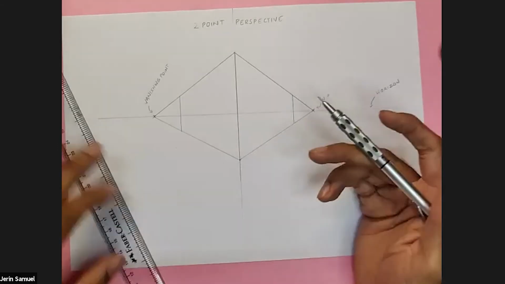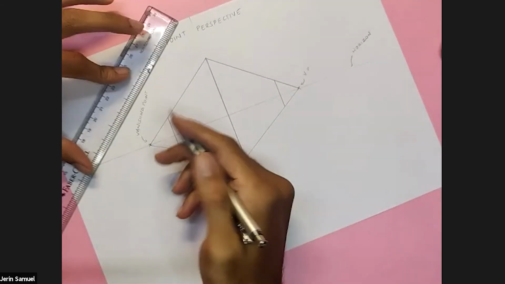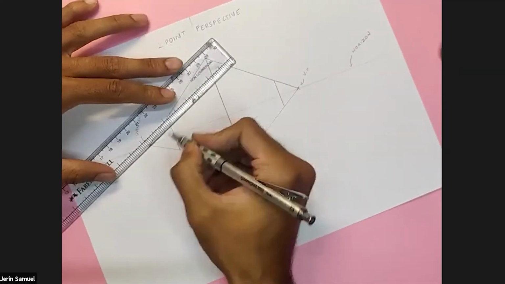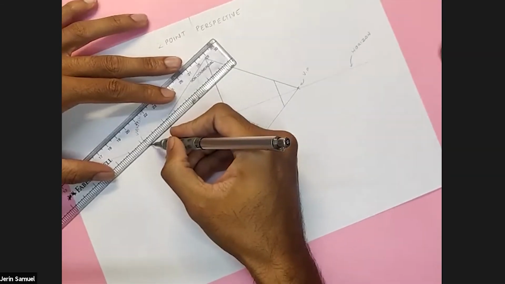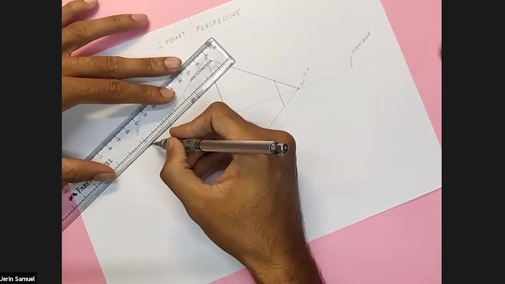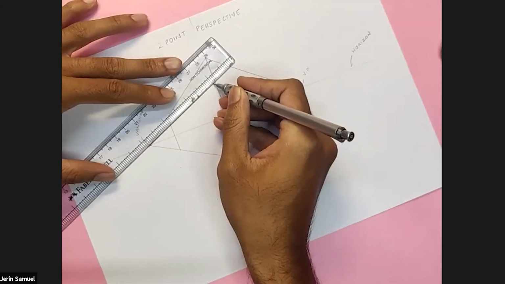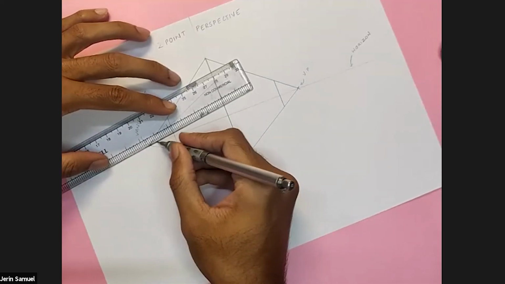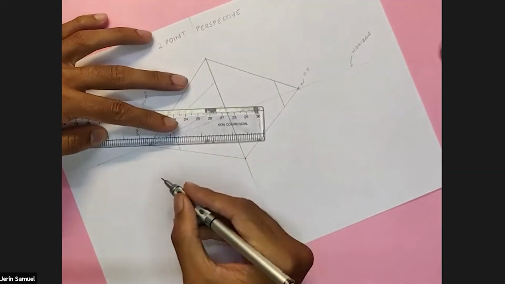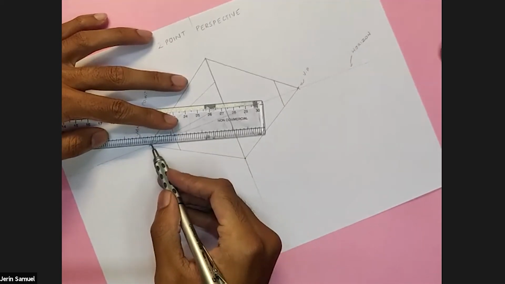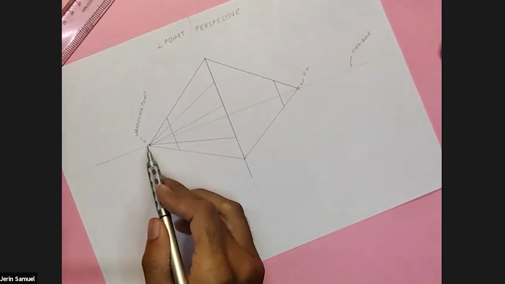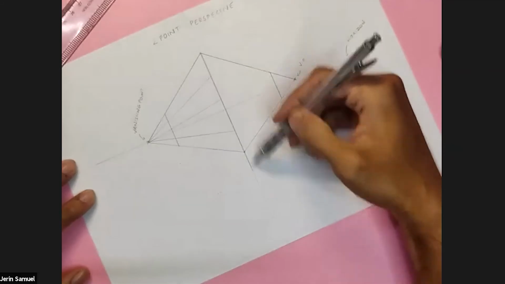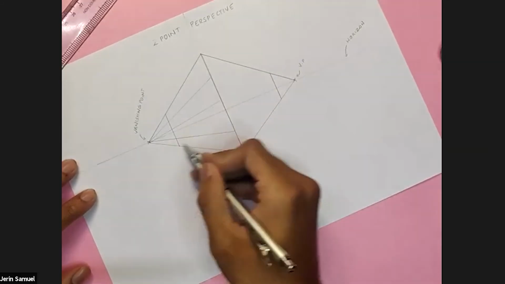Next, from these points you have to start making lines on these particular vertical lines. Let me show you. From this point, make a line like this. Make another line like this. Make another line like this. So from this point itself, towards this middle line, you have to start drawing lines.